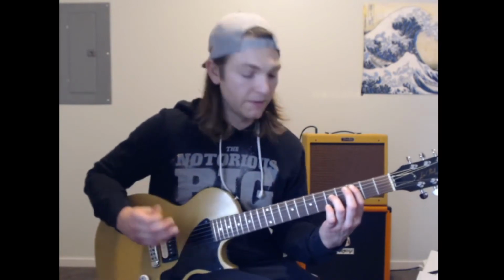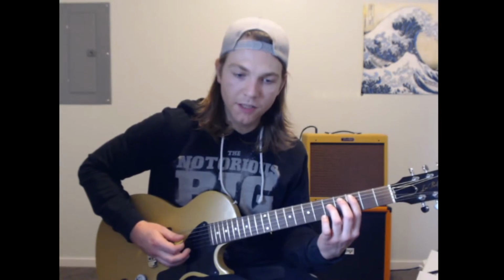So, if we wanted to make a C power chord or a C5 chord, we're going to start with our root note C. And then if you remember your 5ths exercise from our guitar rudiments, a 5th is just the next string up and 2 frets up.